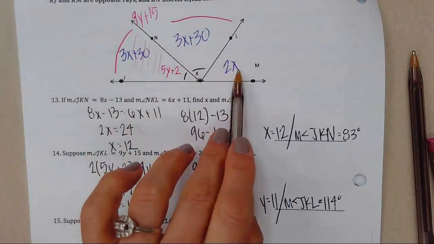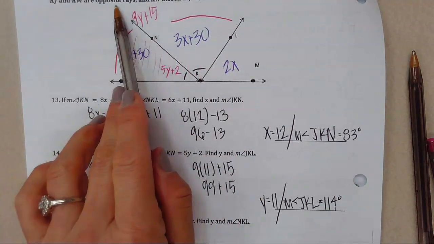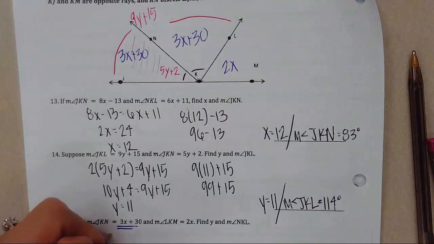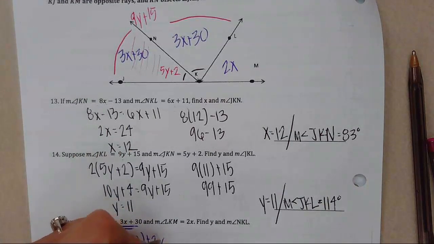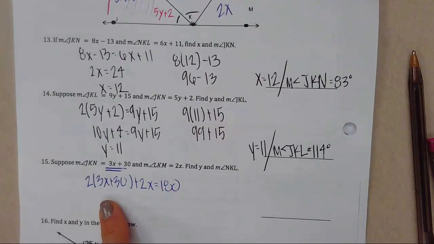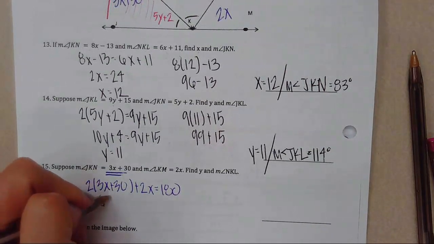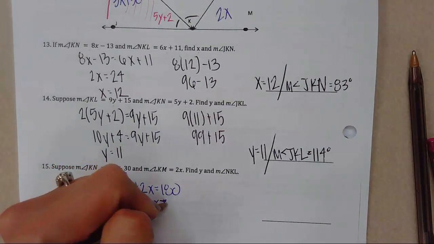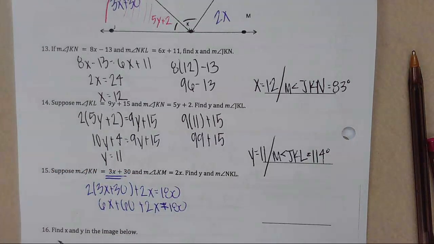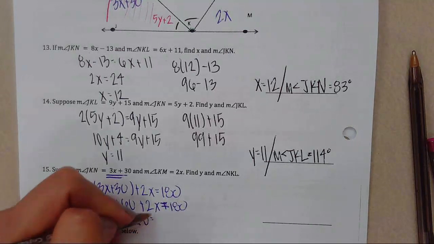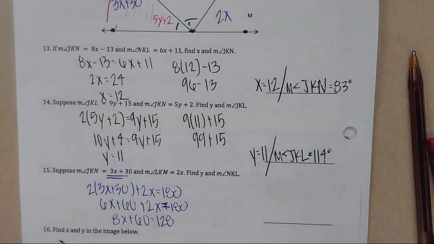We know that these three angles are opposite rays, so they equal 180. So we're going to do 2 times 3x plus 30 plus 2x equals 180. So 6x plus 60 plus 2x equals 180, and we're going to get 8x plus 60 equals 180.